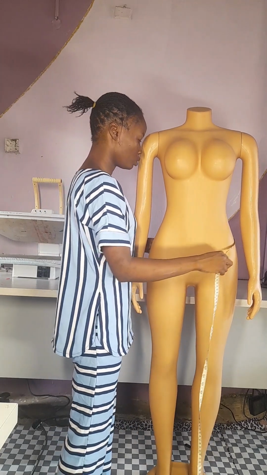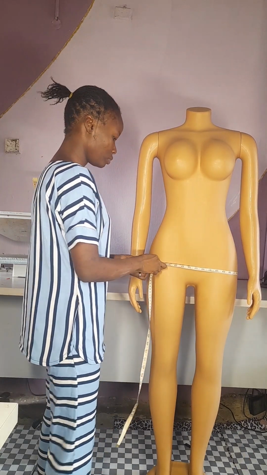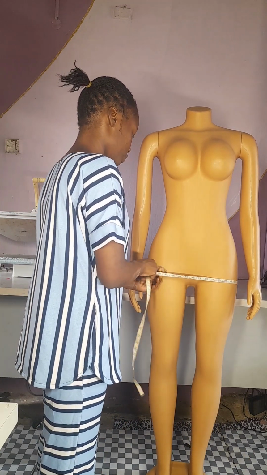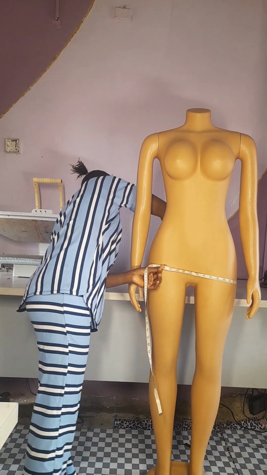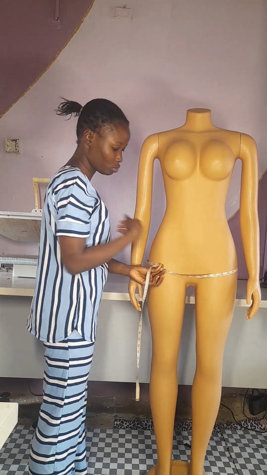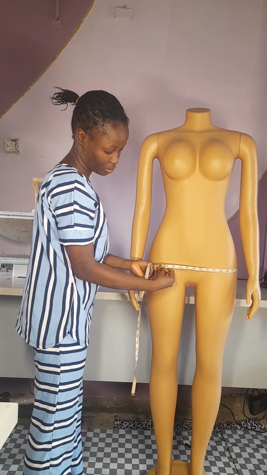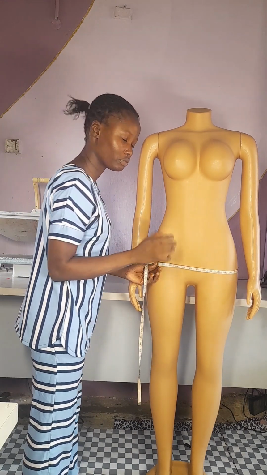Then we'll go to our hip measurements. For the hip measurement also, you can put in just one finger like our bust. And you ensure your tape can actually move a little bit for ease of the client, so it's not too tight but it's fitted.